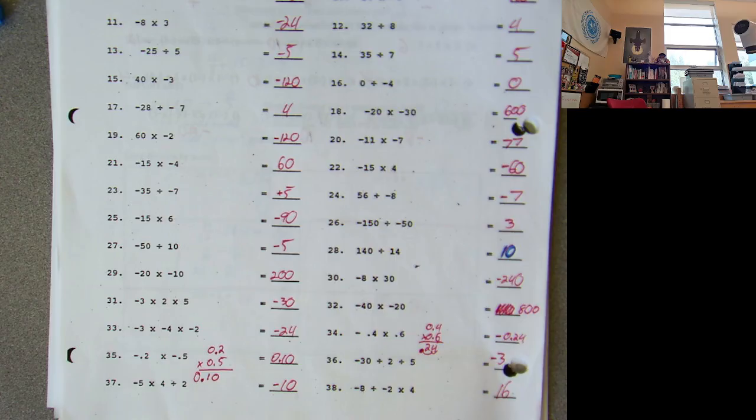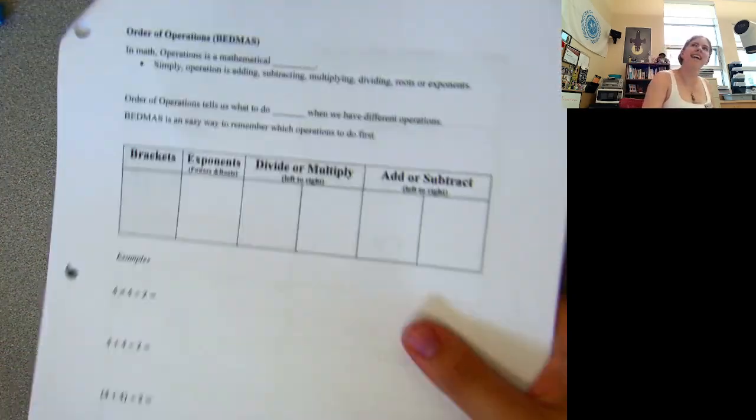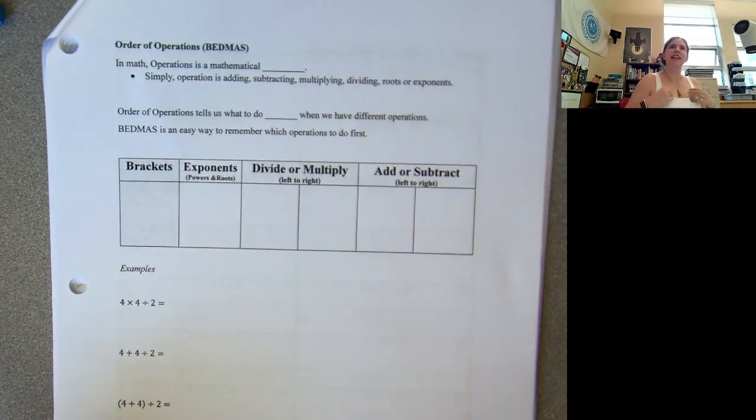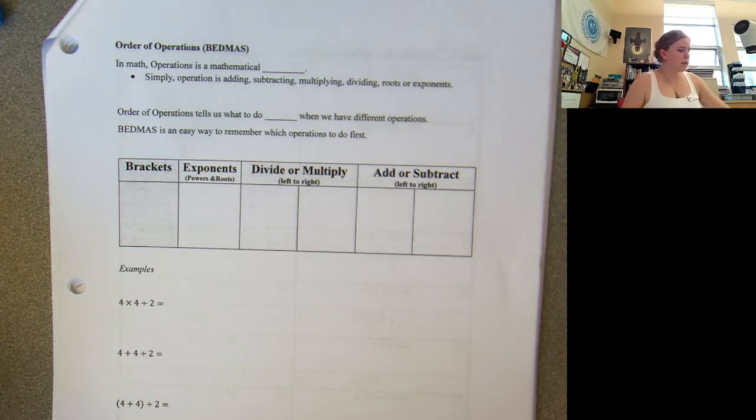So let's look at our next topic, which is BEDMAS. BEDMAS is fun. It's very fun. All right, let's take a look at these notes. That's on the next page. In math, operations is a mathematical, what?